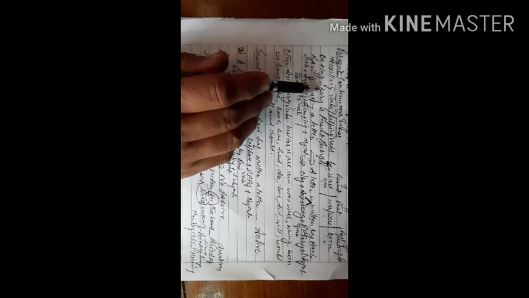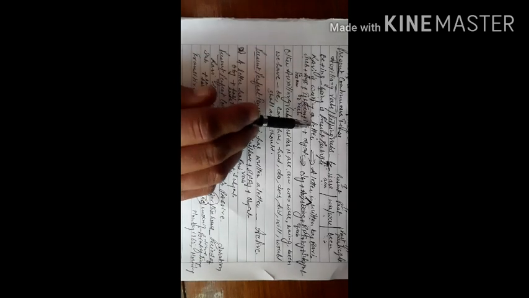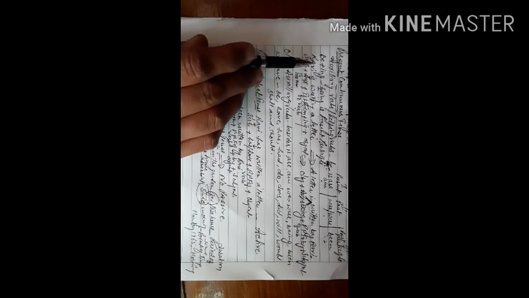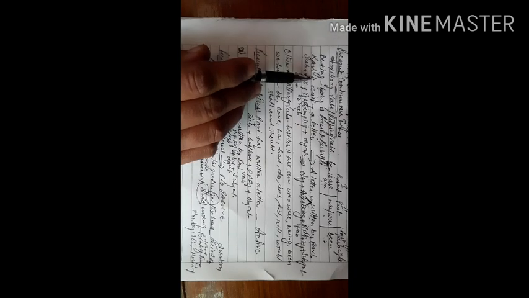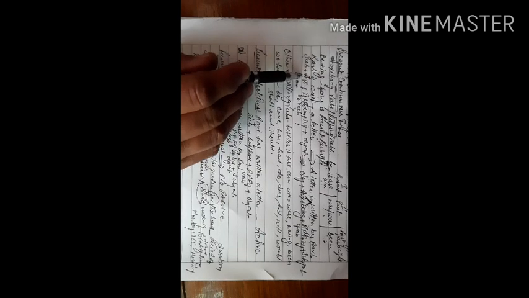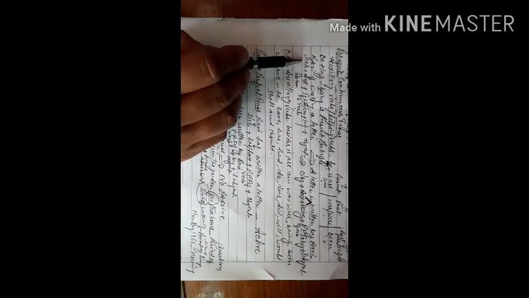So let us start with the present continuous tense. Our sentence is Ravi is writing a letter. First of all, we will see the tense pattern. Ravi, subject, then subject is followed by auxiliary. Here auxiliary means is, are, am. Any auxiliary we can use according to the subject of the sentence.